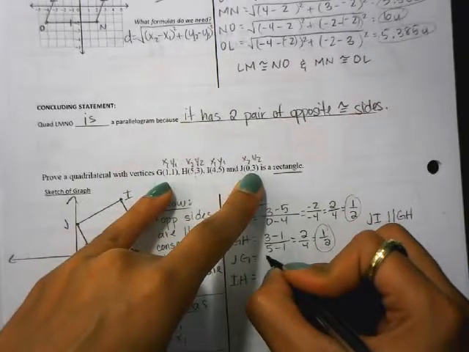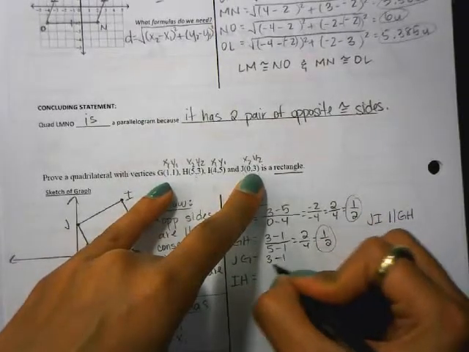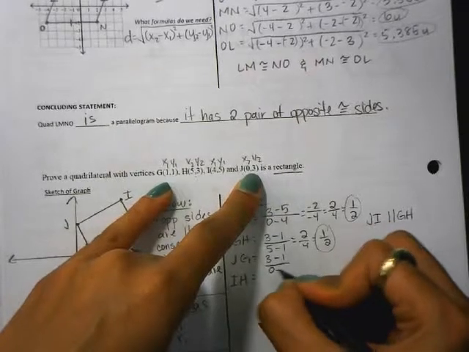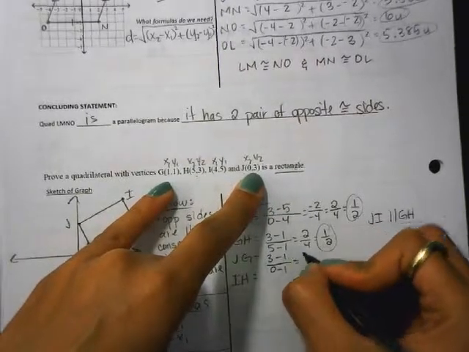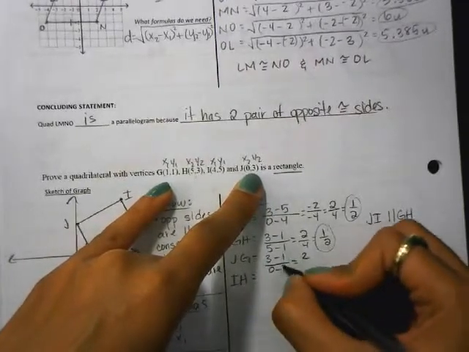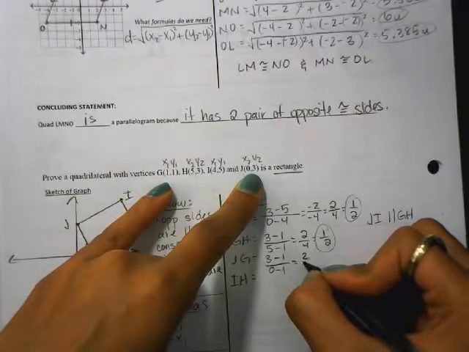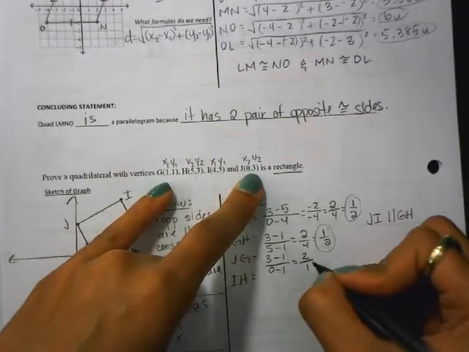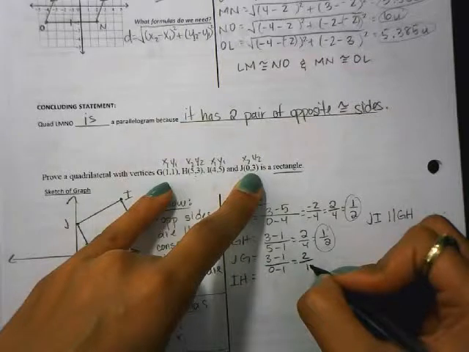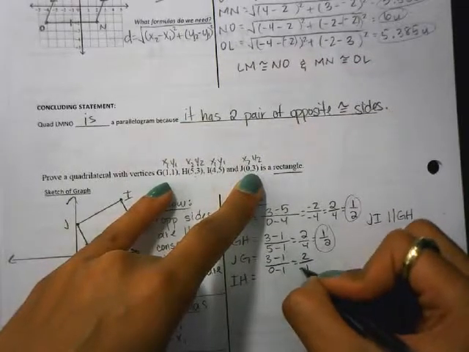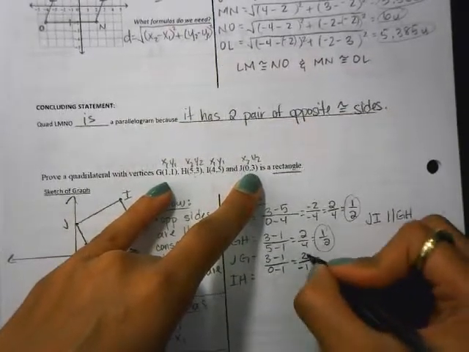Alright, IH. They're already labeled, so I'm going to use them as is. 3 minus 5 over 5 minus 4. 3 minus 5 is negative 2, 5 minus 4 is 1, and that is negative 2.